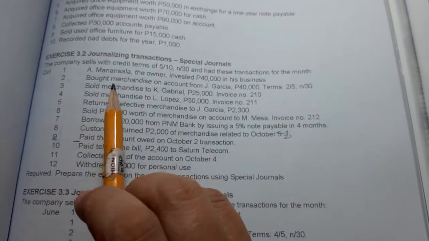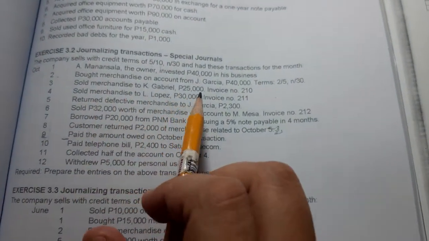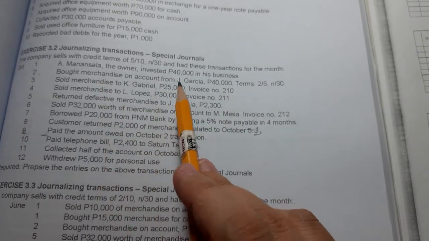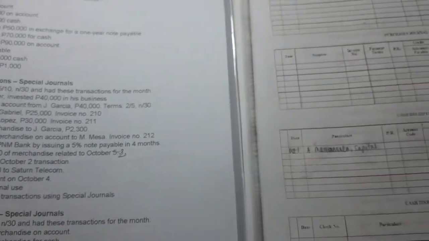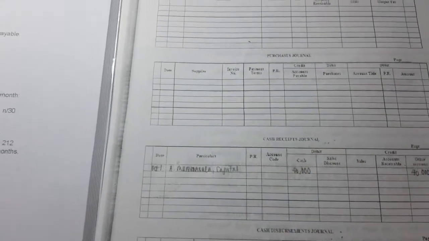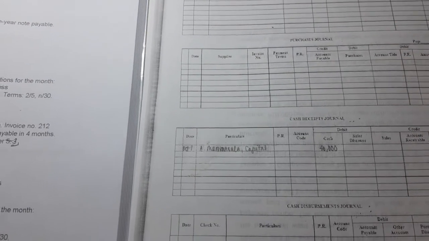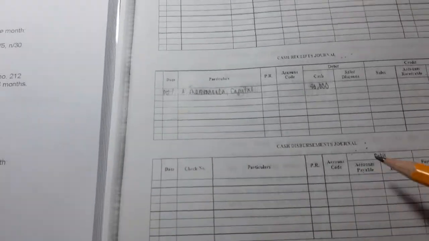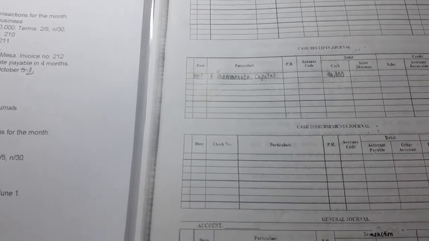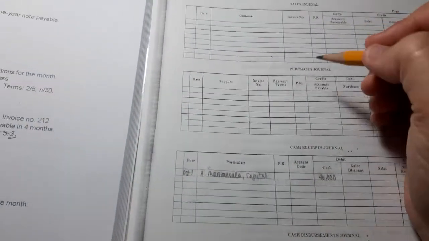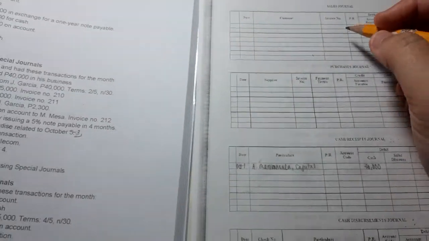Then October 2, bought merchandise on account from J. Garcia, 40,000. This is a purchase on account. Remember that if the purchases are on account, that's written in the purchases journal. If it is a purchase for cash, then that's a disbursement, recorded in the cash disbursements journal. Since this is a purchase on account, it will be written in the purchases journal.